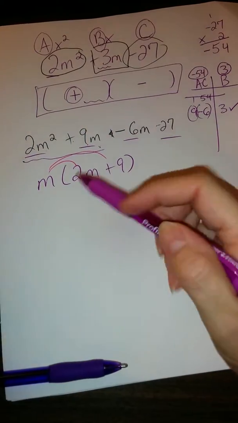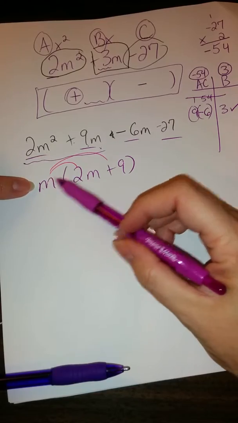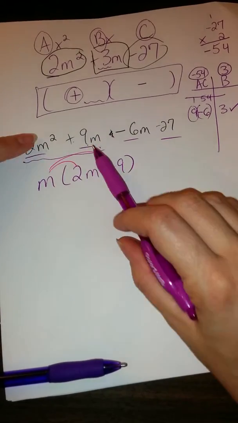So if you have a number outside of parentheses, that gets distributed by everything inside the parentheses. m times 2m is 2m squared. m times 9 is 9m. Cool. I know that I factored that correctly.